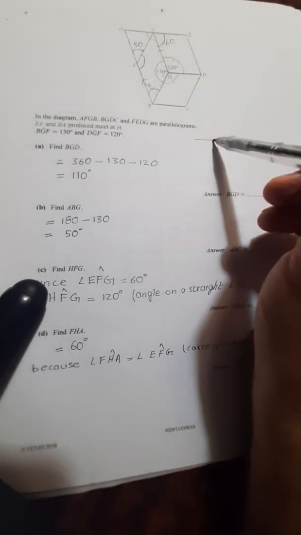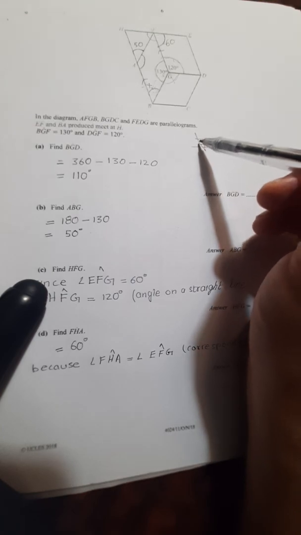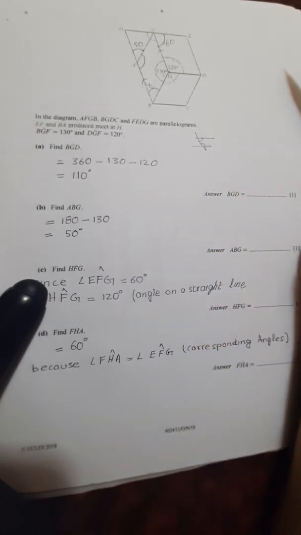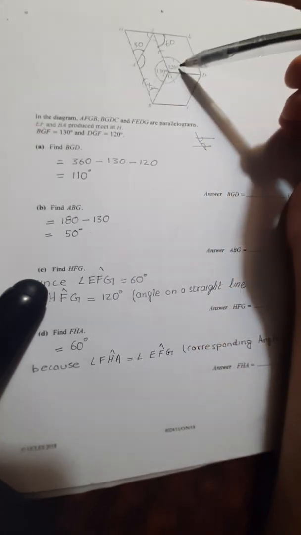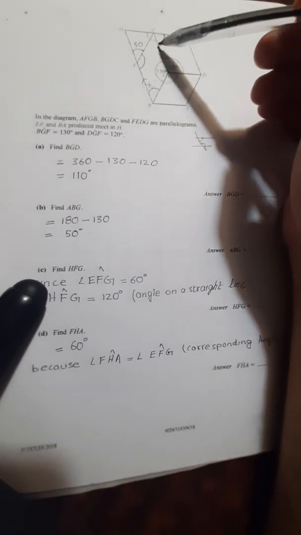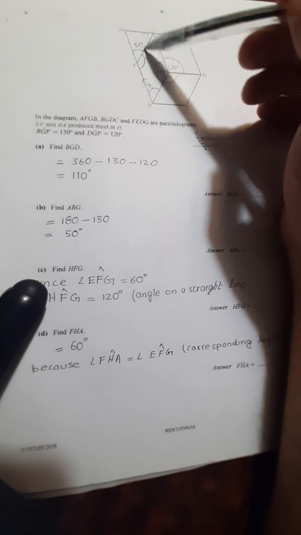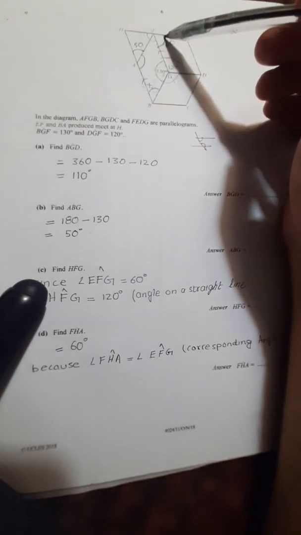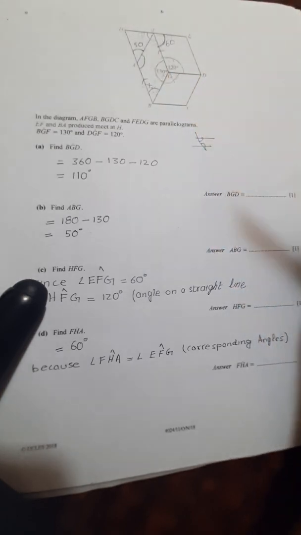So this is 60, this is 120, they add up to 180. If this is 60, you can find this one. This total is 180, 180 minus 60 will give you 120.